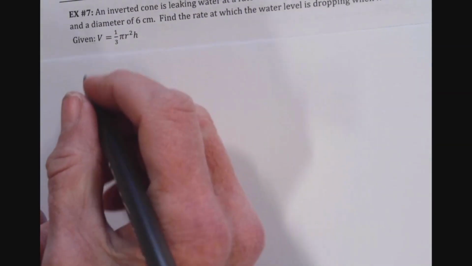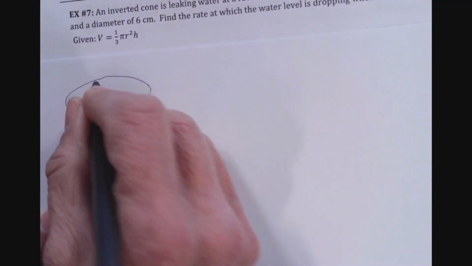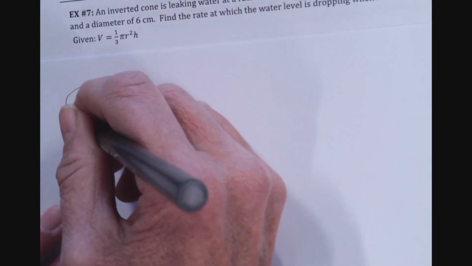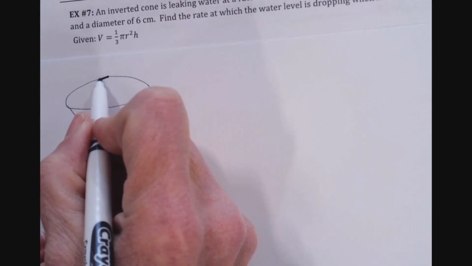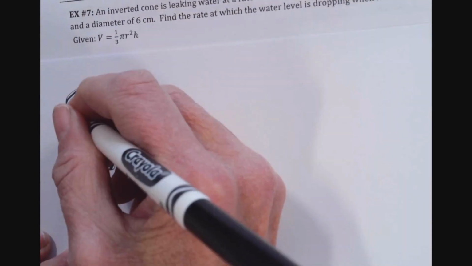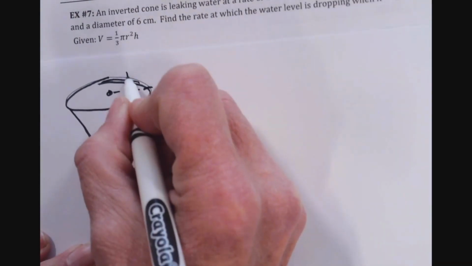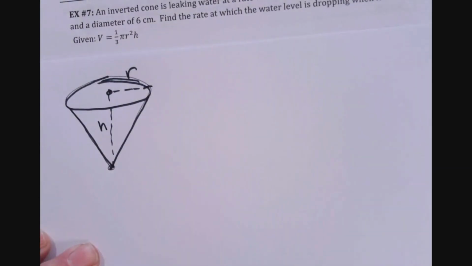By inverted they mean it's going to look like an ice cream cone. Can you see that? Okay, maybe I should do that darker. So our inverted cone, and let's see, we have the radius, and we have the height.